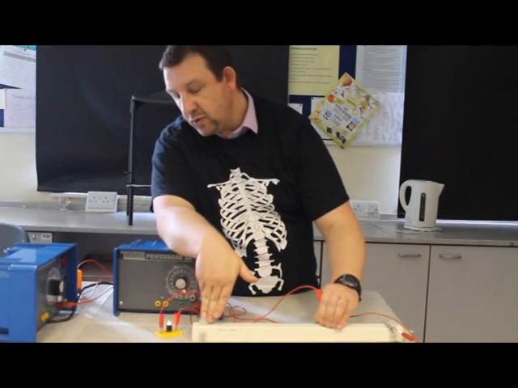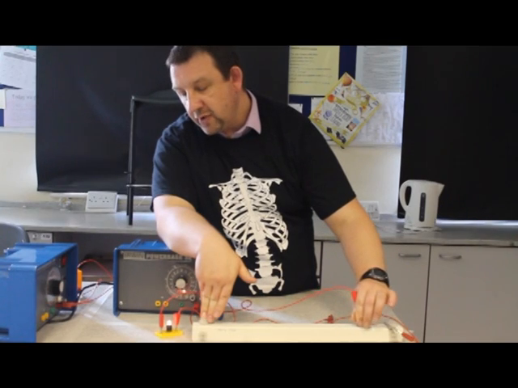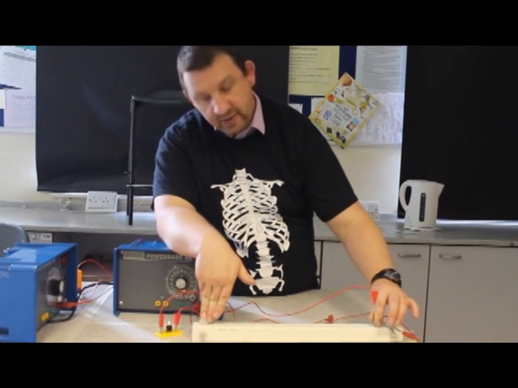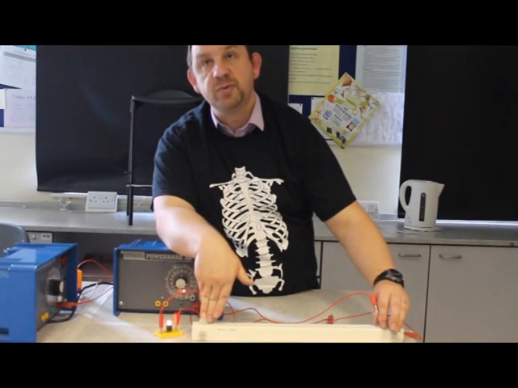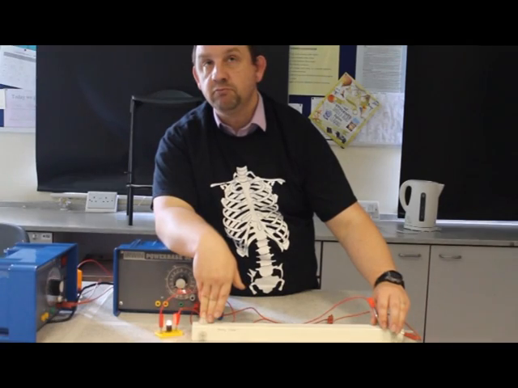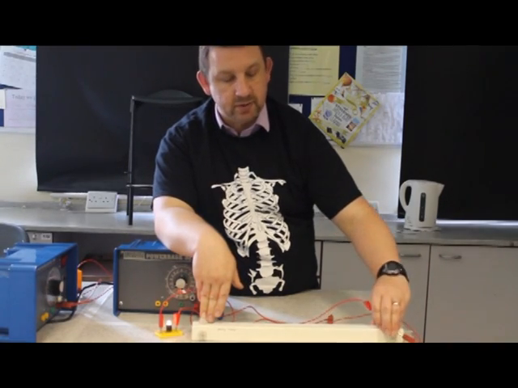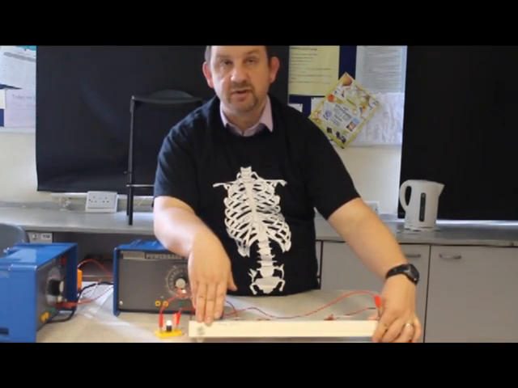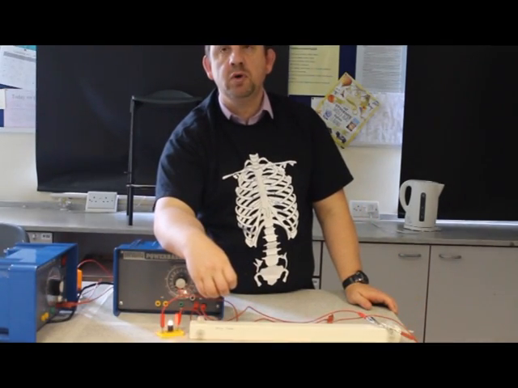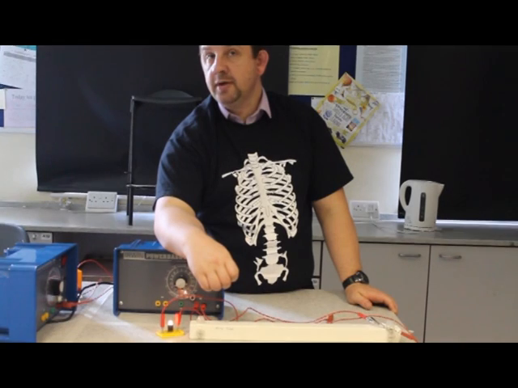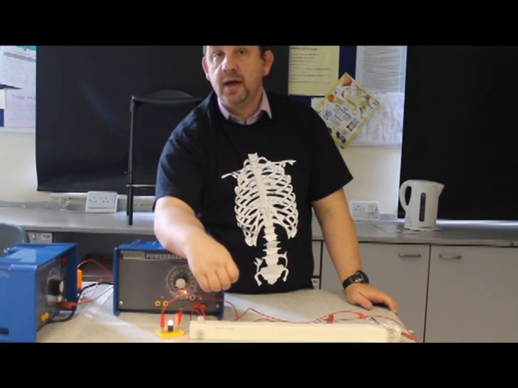And as I make this wire shorter and shorter, we find that the bulb gets brighter and brighter. That's because the resistance of the wire is decreasing. So, longer wire, higher resistance. Thicker wire, lower resistance. If the wire gets hot, particles will move around more, and unless it's a thermistor, the resistance will increase again as well. And there you have it, resistance.